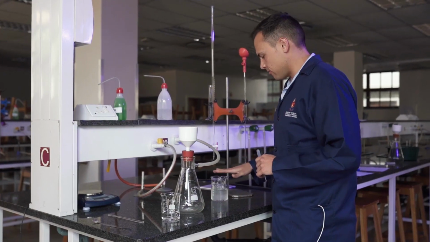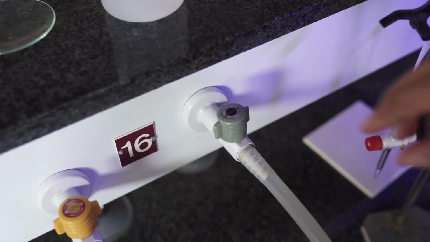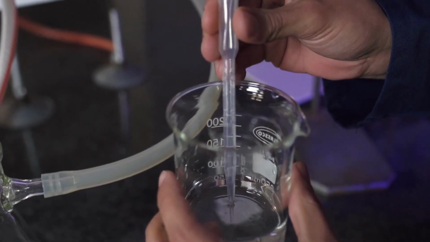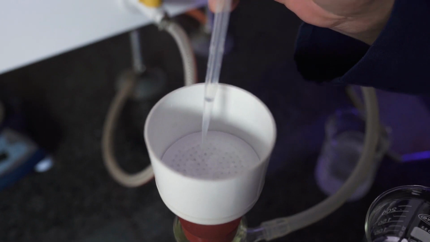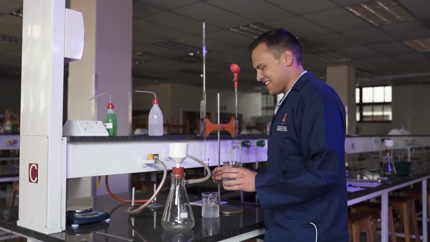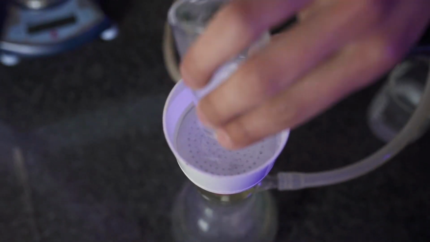Now that the crystals have recrystallized and the Buchner funnel has been set up, we can open the vacuum and place a few drops of distilled water on the Whatman filter paper. This is done to ensure that the Whatman filter paper is not torn to shreds once the crystals are added to the filter paper and we lose our crystals.